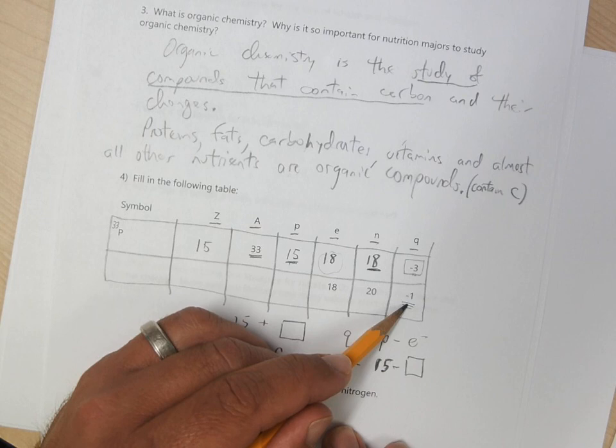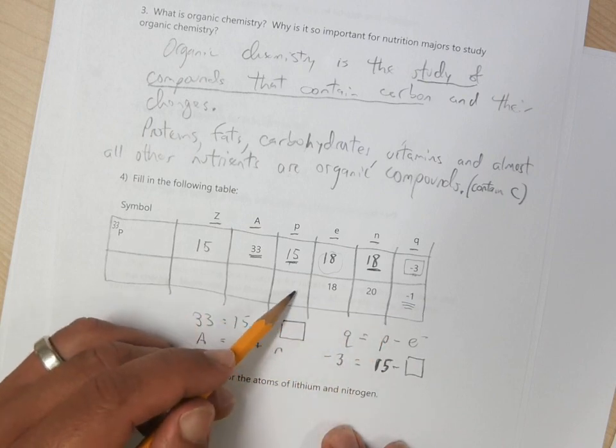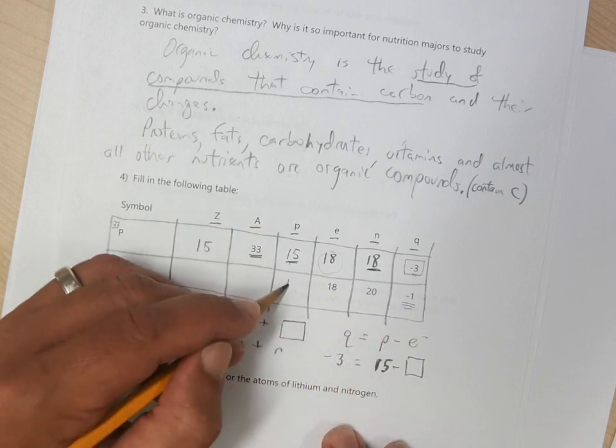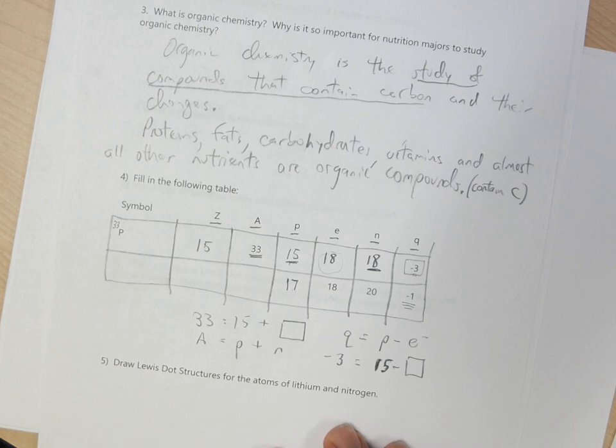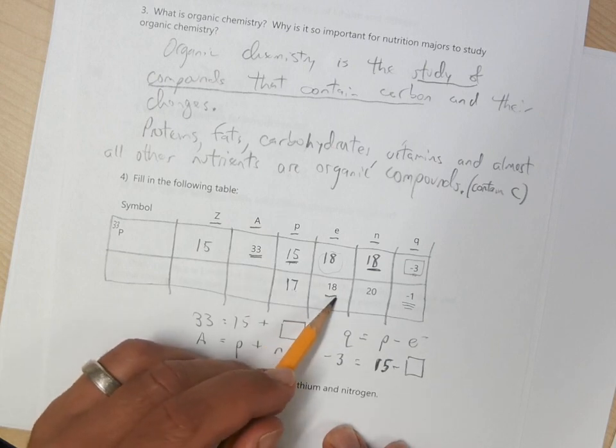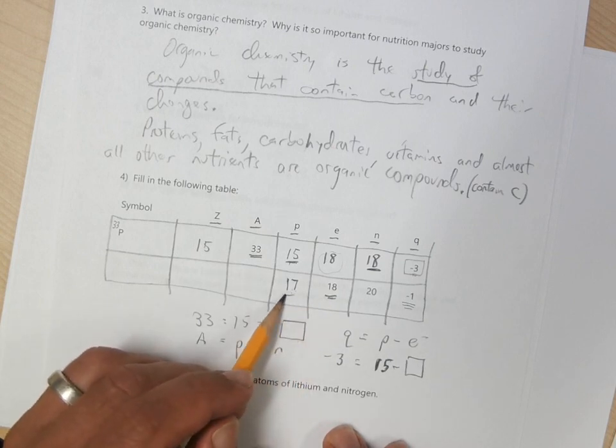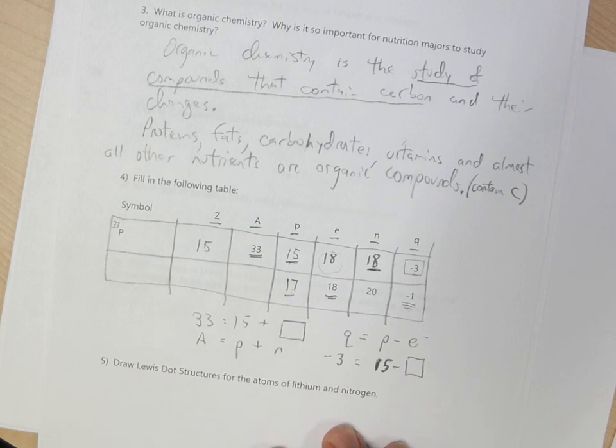if the charge is -1, it has 1 more electron than it does protons. So we can actually do that intuitively in our head. I'm not going to be too much a stickler about writing out an equation for this one. But the number of electrons is 1 more than the number of protons. That's how we get the charge of -1.